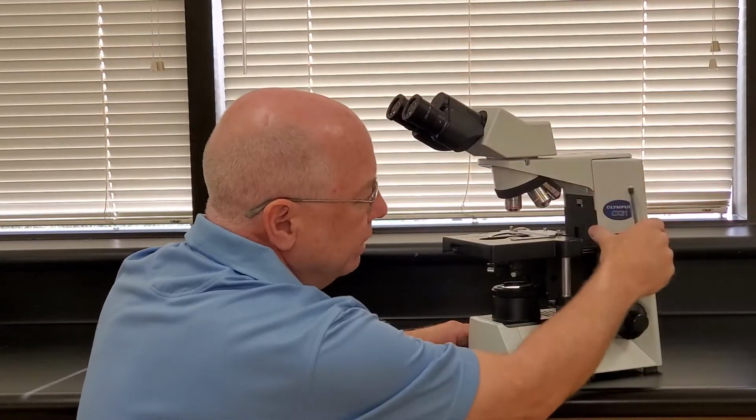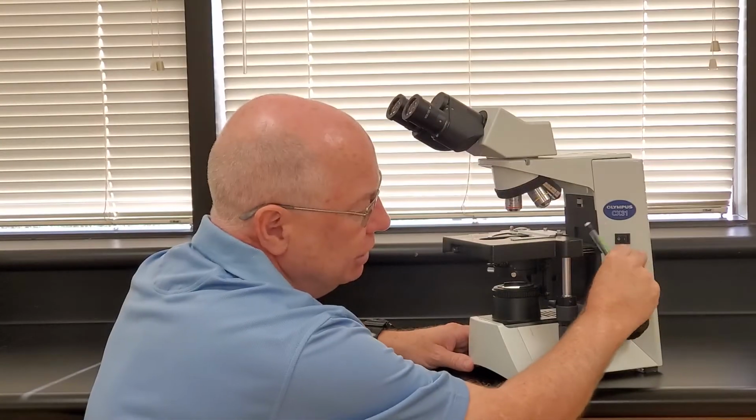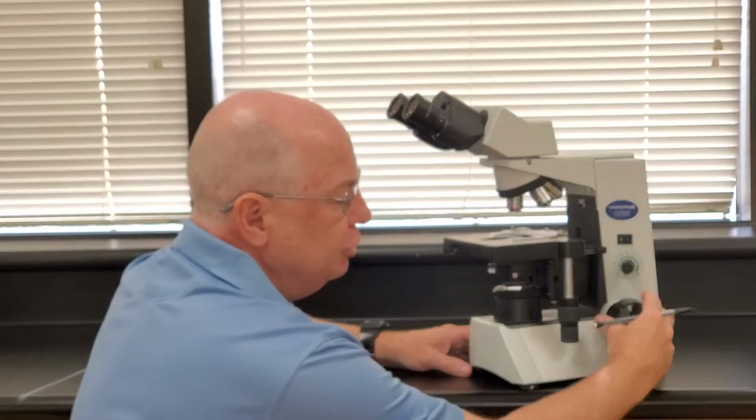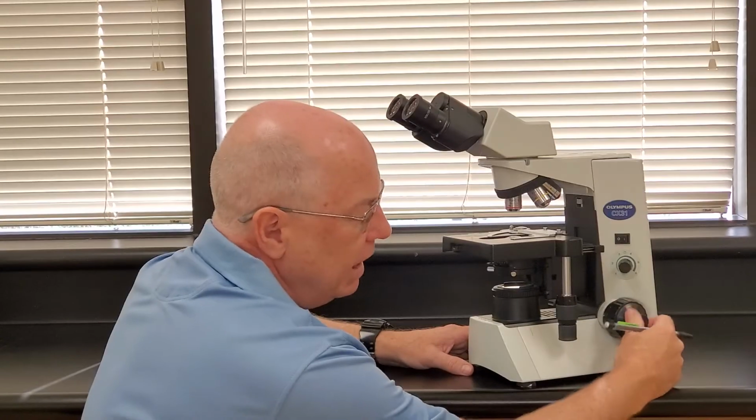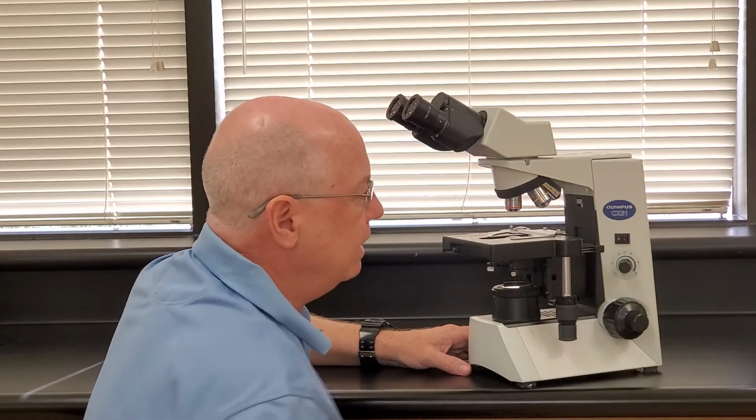Over here on the body, you need to know the on-off switch, the light intensity control knob or the light control knob. You need to know the coarse focusing knob and the fine focusing knob. Okay? Those are the parts I want you to know for the lab test. Everything else is just a little extra.